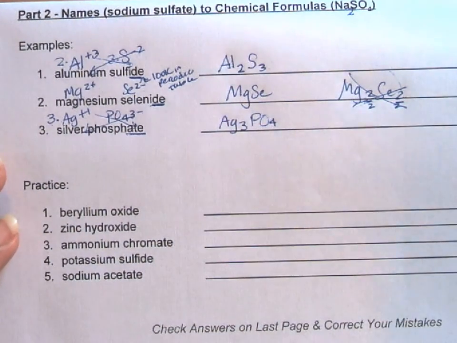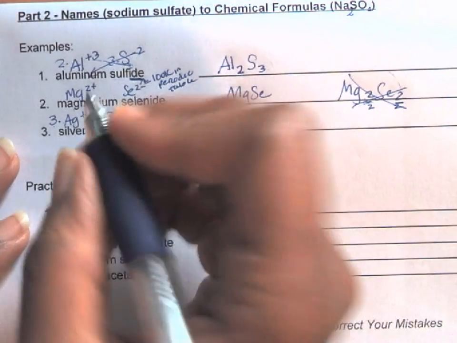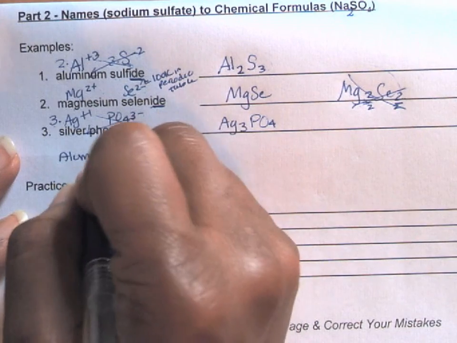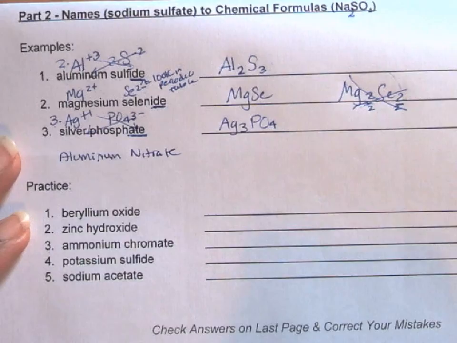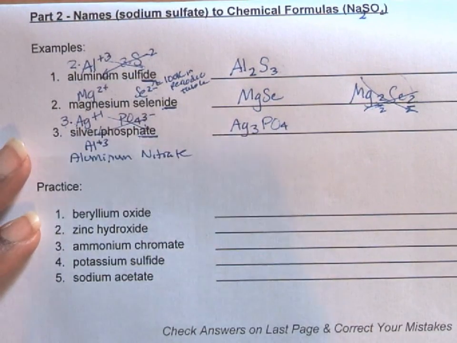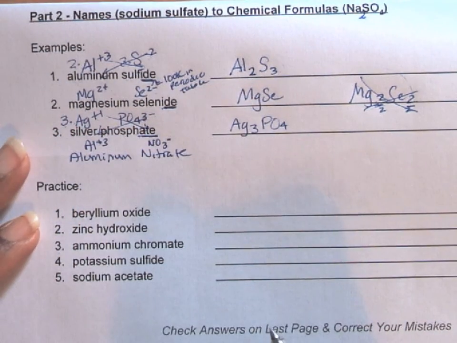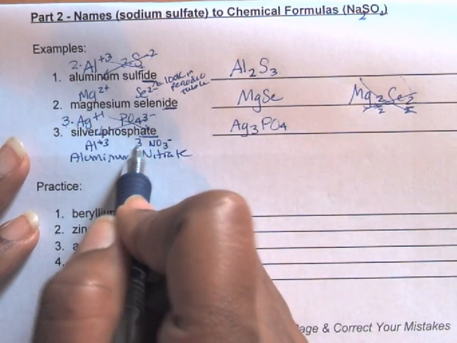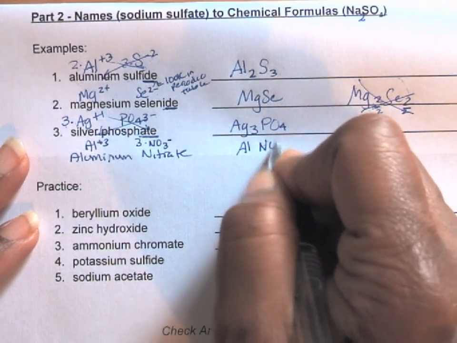All right, last little note here, because it wasn't shown in this example, but in some cases, you're going to need more than one of the polyatomic ion. And I'll give you a quick example. Let's say you have aluminum nitrate. Okay, so aluminum has a +3 charge. We found that on the periodic table before. And nitrate is a polyatomic ion with an NO3 minus charge. In order for this to balance out, you're going to need 3 nitrates. You're going to need 3 of them and only 1 aluminum. So the formula would look something like this: aluminum, NO3.